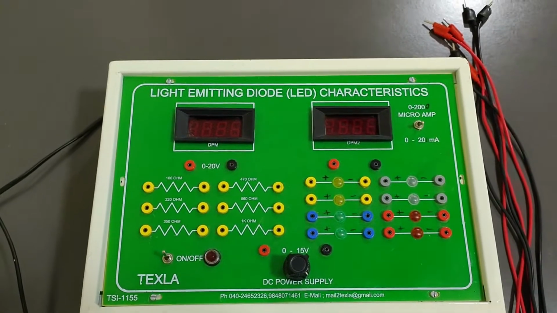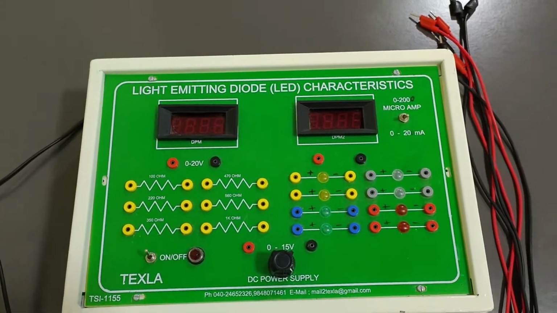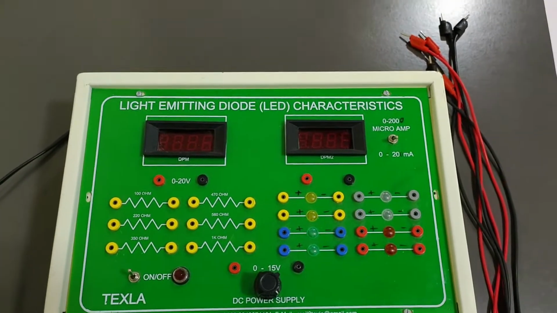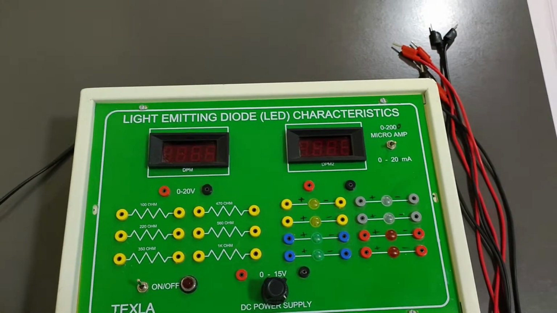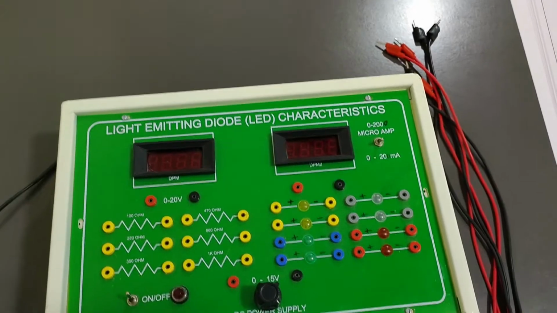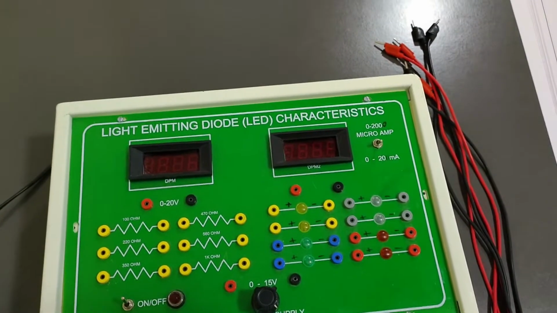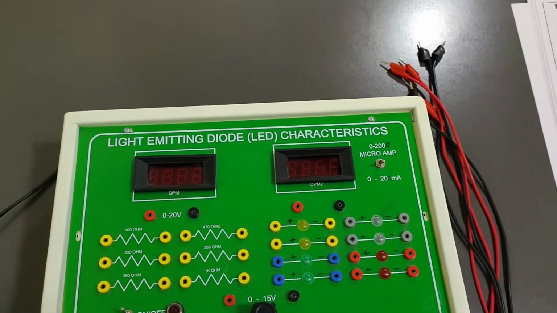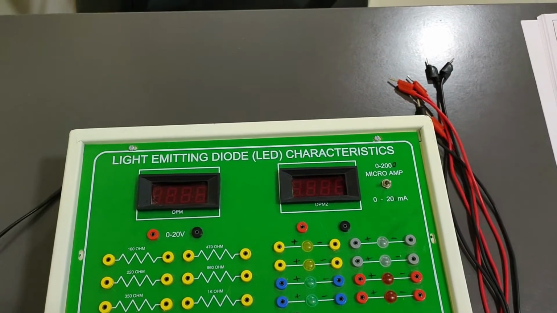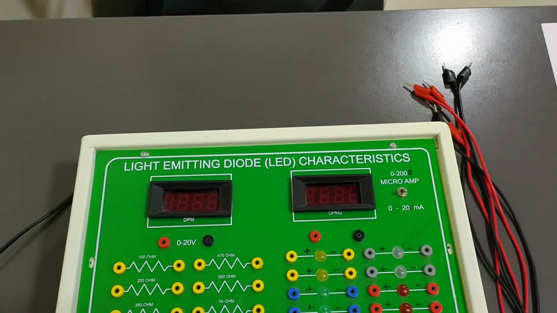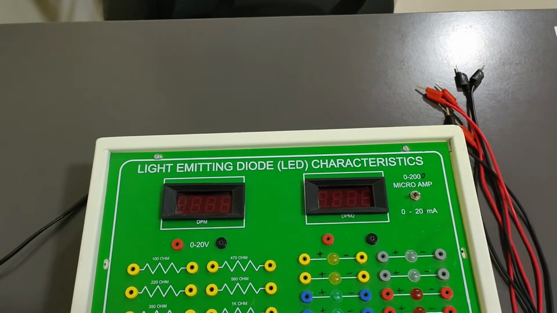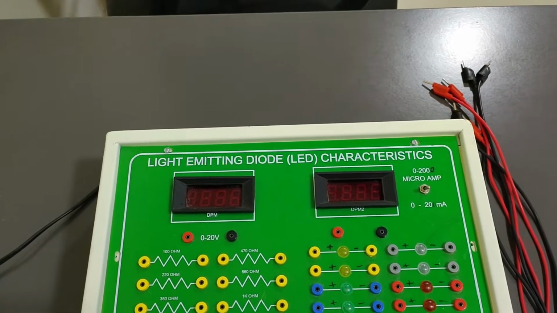Okay, so we'll see what is the aim of this experiment. The aim of the experiment is to study the VI characteristics of the light emitting diode. So nothing but how the current varies through the LED when voltage is supplied to it. How current varies with respect to voltage, that is what we are going to study in this particular experiment.